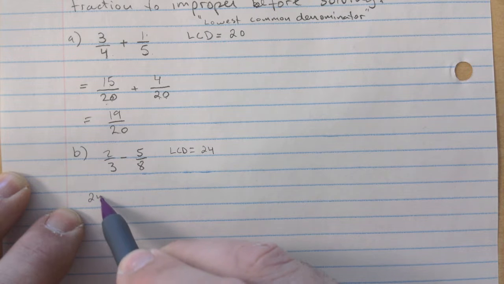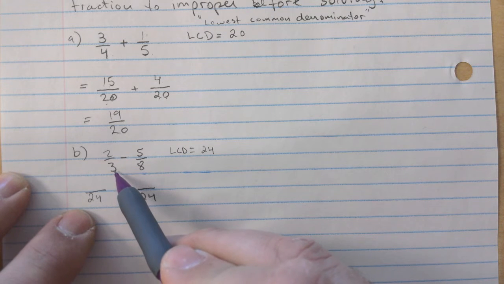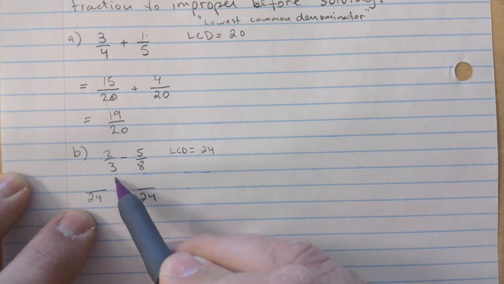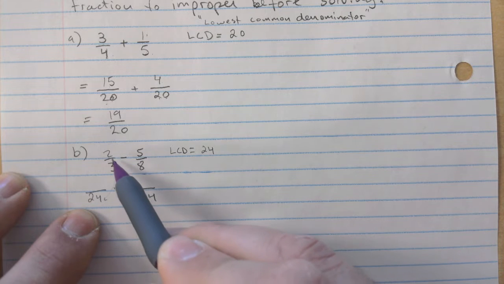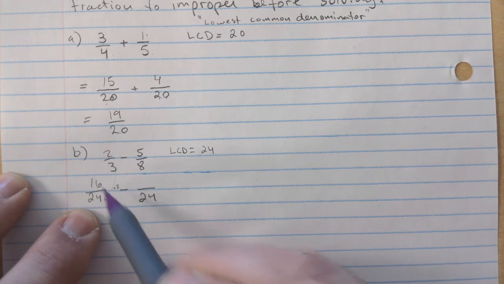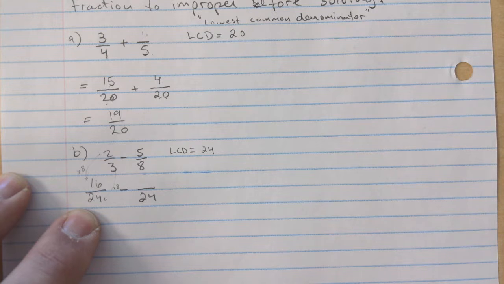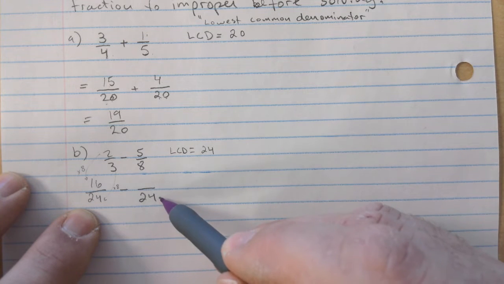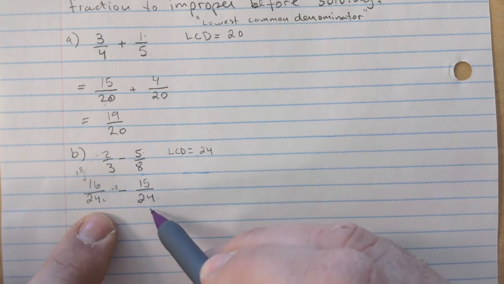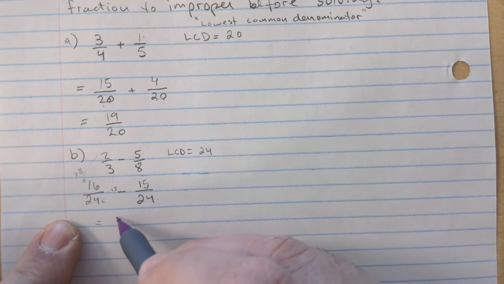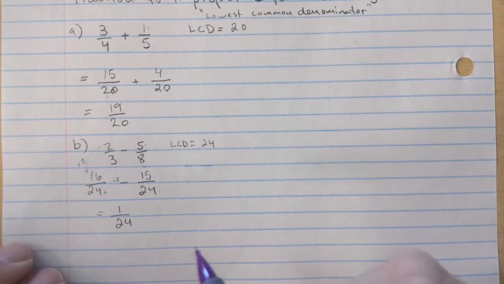So you basically rewrite both of them out of 24. Okay, and then you basically ask yourself, what did you have to multiply 3 by to get the 24? Well, you'd have to multiply it by 8 to get there. So there'd be 8 times 2 would be 16. You basically do the same thing with the numerator, or else it ceases to be the same fraction. 8 goes in there 3 times, therefore 3 times 5 is 15. So now you have them both out of the same denominator, and you get 1/24.